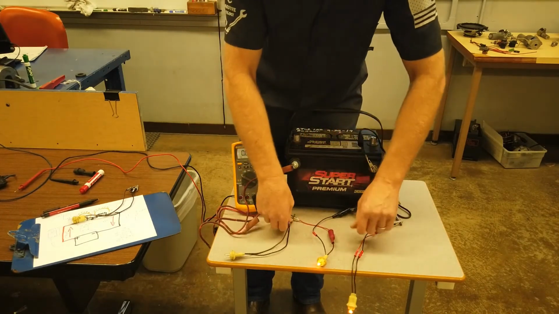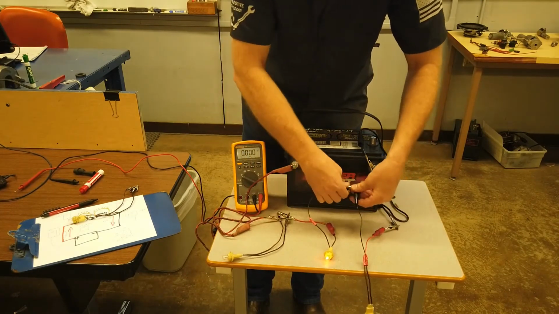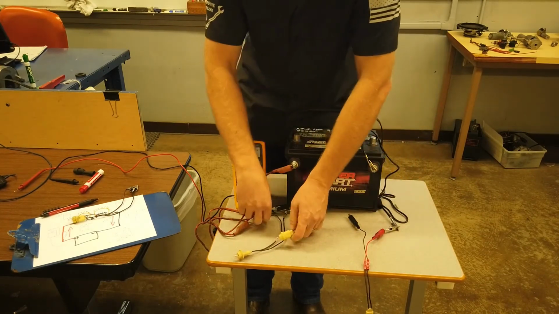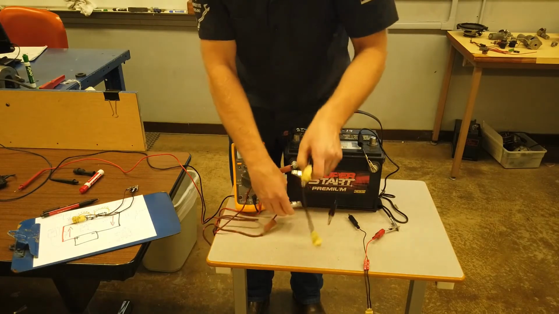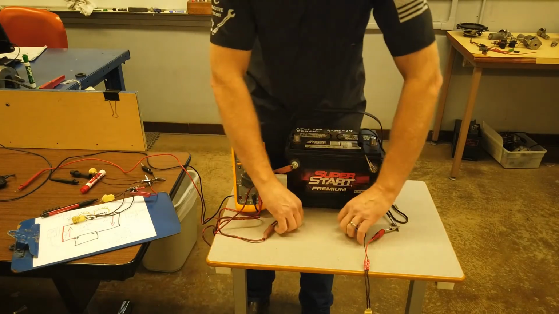Next thing that I want to cover is our last concept for our series circuit.